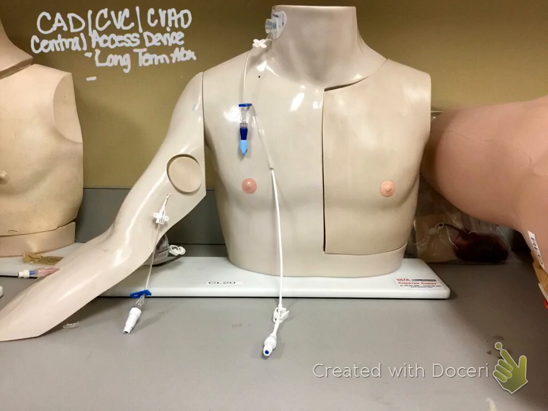What are they used for? Why would one need a central line? Well, often a central line will be used for long-term antibiotics. Anyone that you think may need long-term antibiotics will often get a central line just to prevent the patient from having to be stuck so much. Same thing with vesicants. Vesicants such as chemo are really hard on the veins, and you don't want to hurt anyone, so often they'll have a central line.